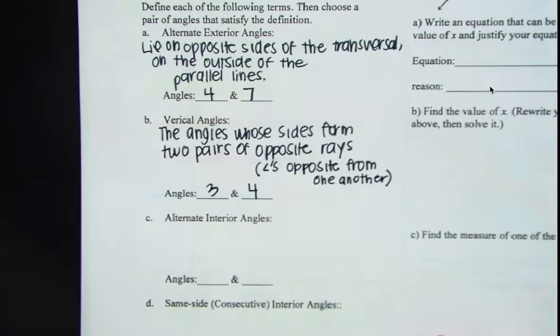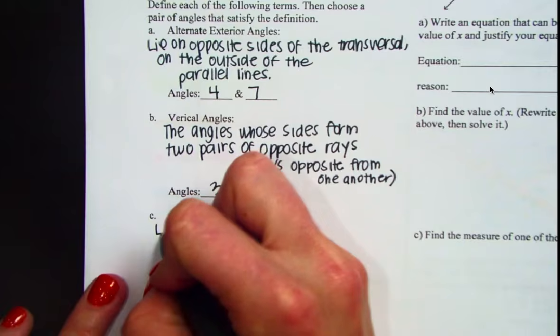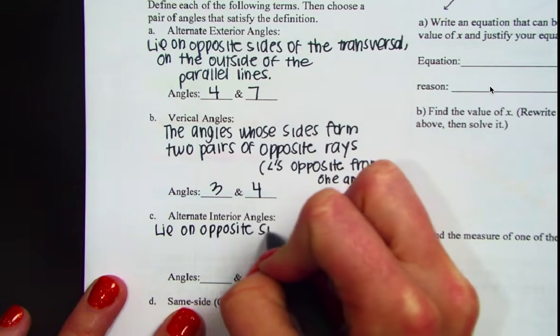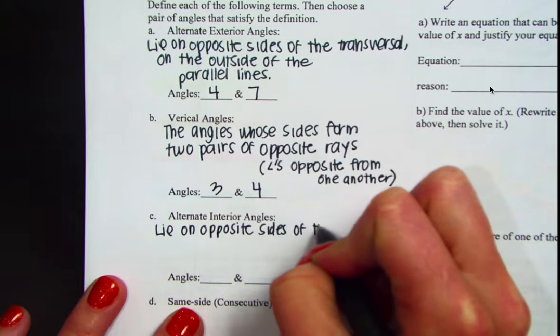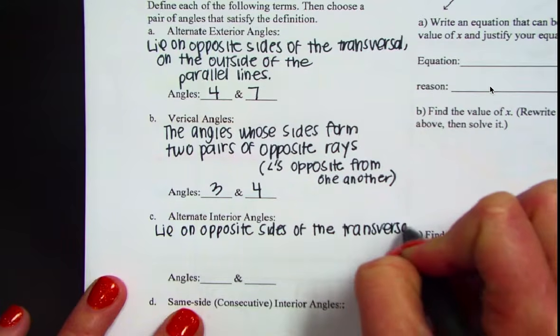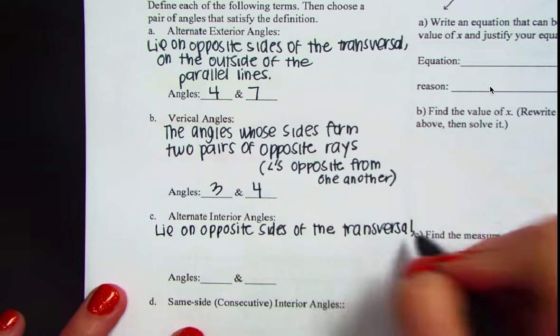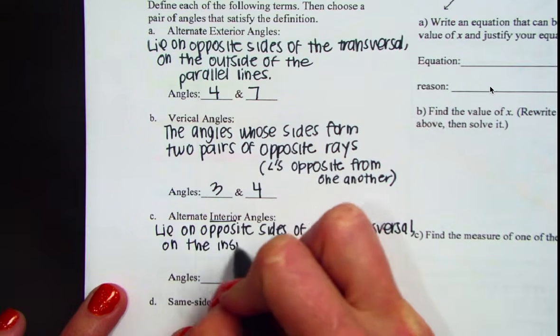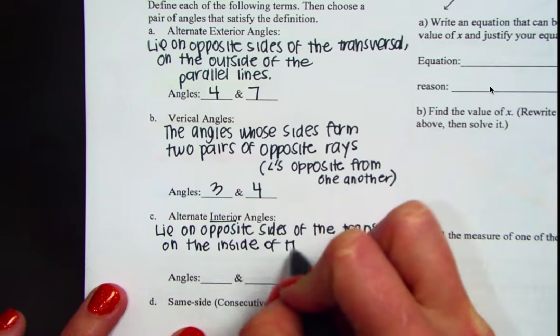Alternate interior angles are angles that lie on, again, opposite sides of the transversal on the inside, hence the word interior, on the inside of the parallel lines.